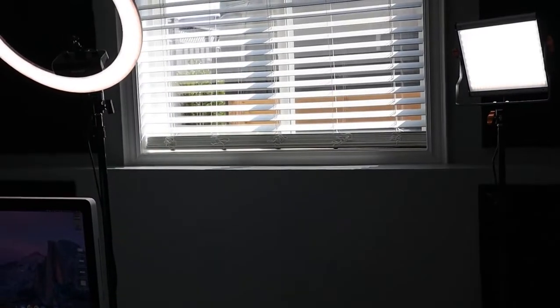Now let's talk about lighting, because I think lighting is so important, and you don't need to have fancy lights. The best thing, honestly, is find an open window and stand in front of it. That can be a really great way to shine some light on your face. But you can also purchase lights as well.